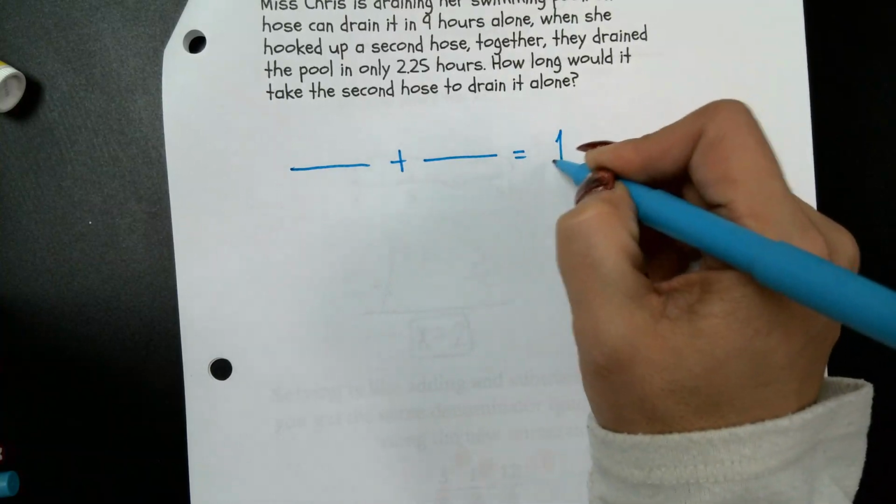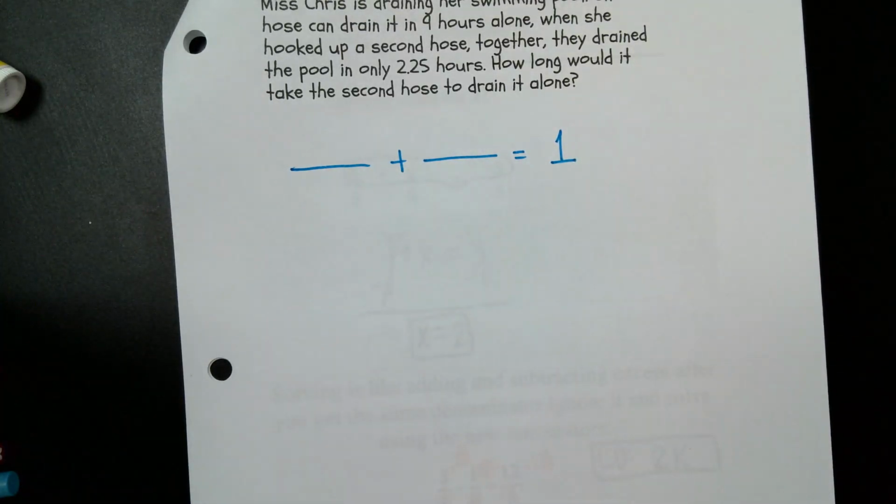It's the same type that we just did. So they're going to tell you how long it takes. Somebody's draining a pool and there's one hose here and one hose here. So you're trying to figure out, together, both of them could drain the pool in, what does it say, like 2.25 hours? But then one of them would take 9 hours by itself, and we're trying to find the other one. See if you can at least get it set up.